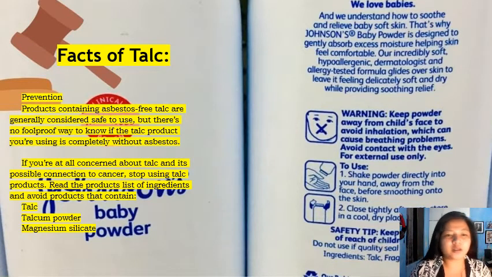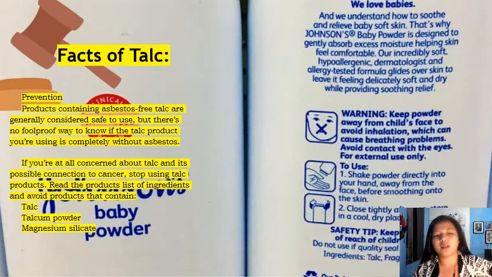Or maybe, there are some prevention din na huwag ka na daw gagamit ng products na may talc or talcum powder kasi baka mamaya meron siyang asbestos. So, yun. But if you're a fan of baby powder, you might try powders that contain cornstarch or other moisture or oil absorbing ingredients instead of talc. So, yun yung mga alternative na pwede mo hanapin. So, syempre, i-check mo yung label. So, yan.